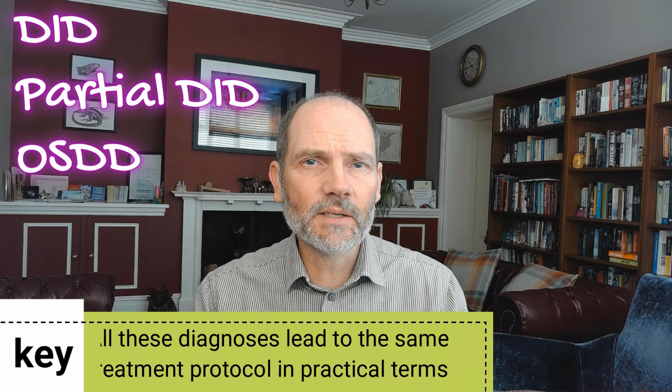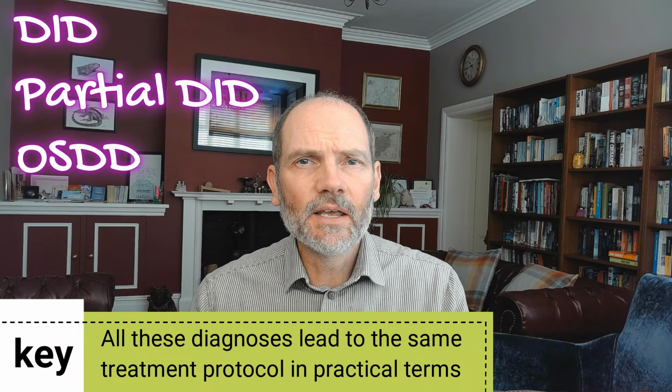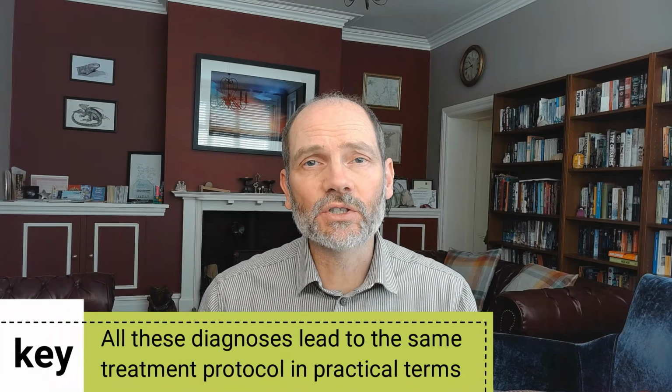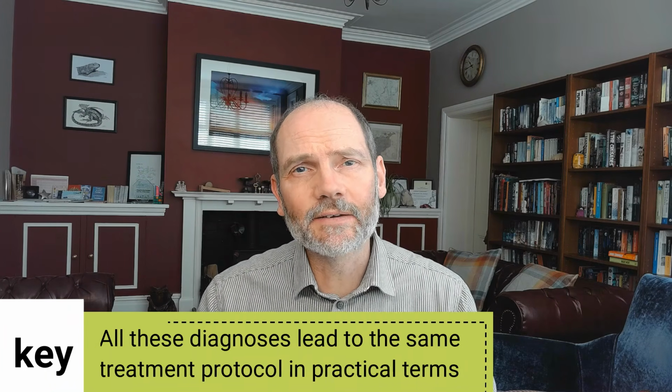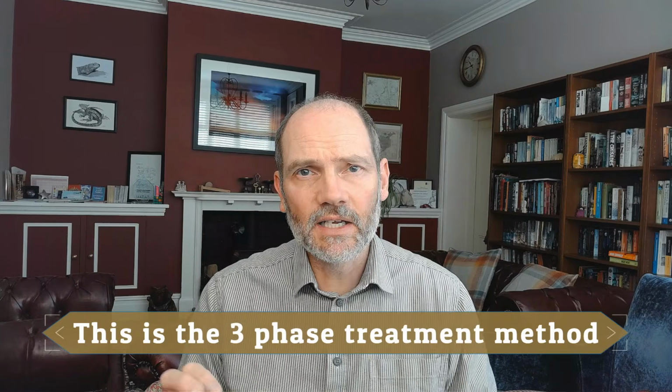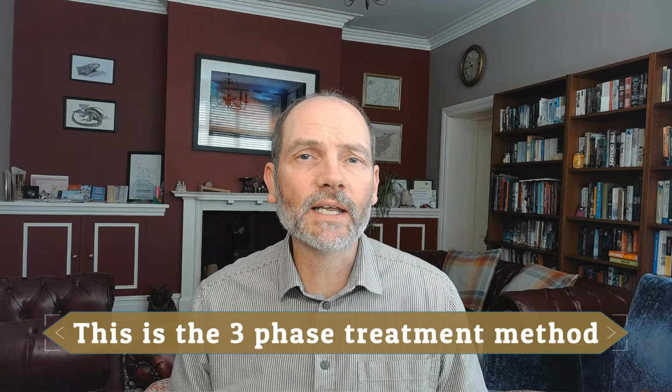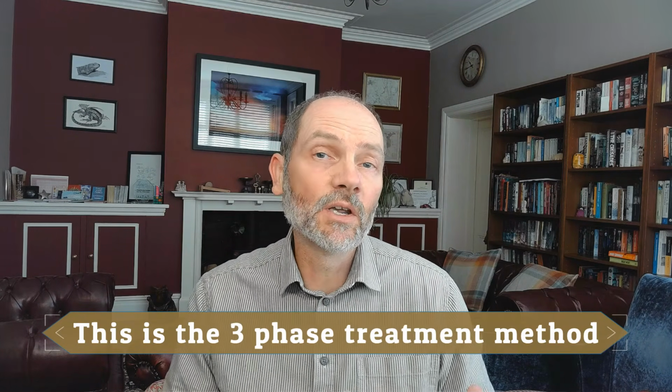The key thing though I want to start with is that when it comes to the outcome of a diagnosis, these things really don't make a great deal of difference. So whether you've got DID, partial DID or OSDD, the actual treatment pathway is very much the same. Now the therapist will do slightly different elements of therapy depending on what the diagnosis is, because that's exactly how it should be, but the actual guidelines and the treatment method and the stage treatment protocol for this kind of complex dissociation is exactly the same, regardless of what type of category it comes down to.